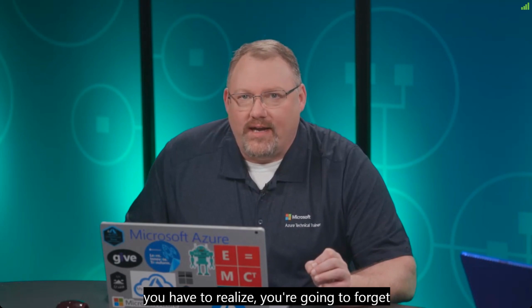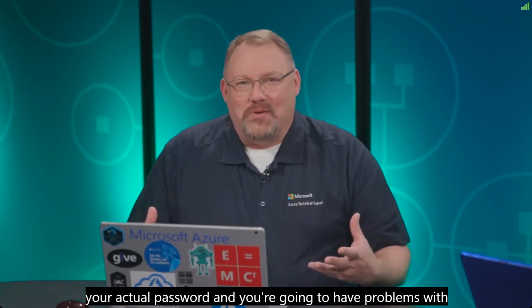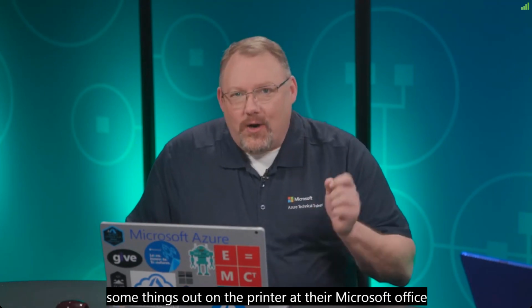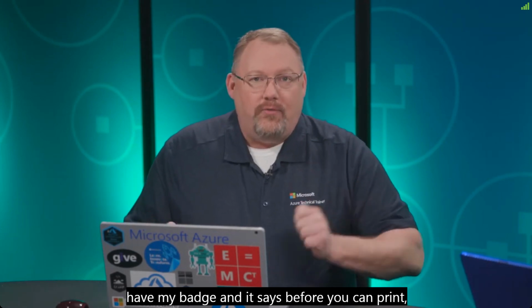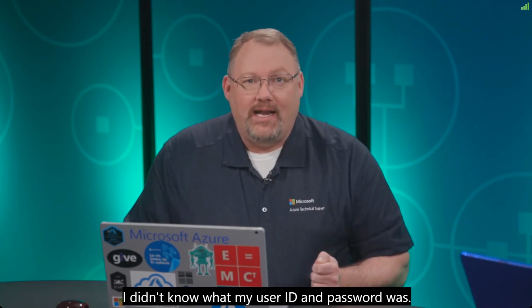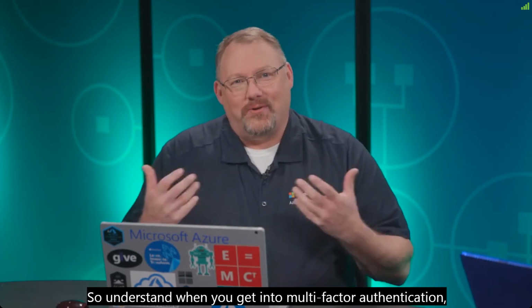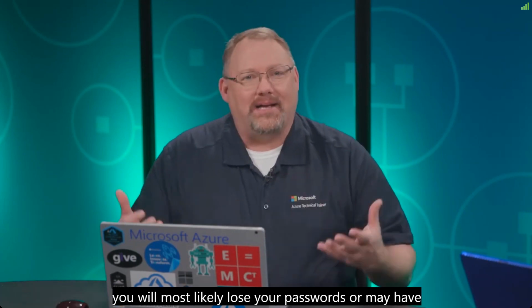However, folks, it does have a dark side. One thing about multi-factor authentication you have to realize, you're going to forget your actual password. And you're going to have problems with this. And when you have to reset, I don't know what it is. Fun story, I was blessed enough to go to Hong Kong a few months back, and I got to go deliver some training. And I had to print some things out on the printer at the Microsoft office. And I go to the printer, I'm all ready to print, have my badge, and it says, before you can print, you need to verify your identity. Can you log in with your user ID and password? I didn't know what my user ID and password was, so I had to reset my password to log onto the printer so I could use my badge to print out the stuff for my course that I happened to be delivering. So understand, when you get into multi-factor authentication, you will most likely lose your passwords and may have to change it.